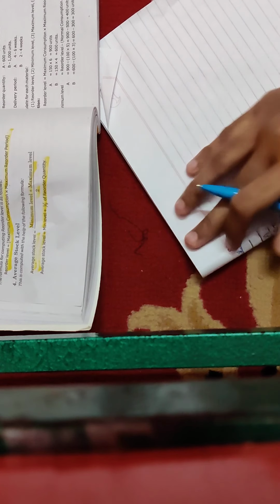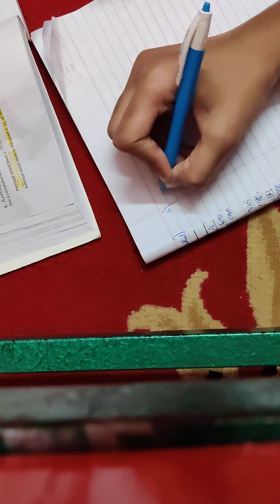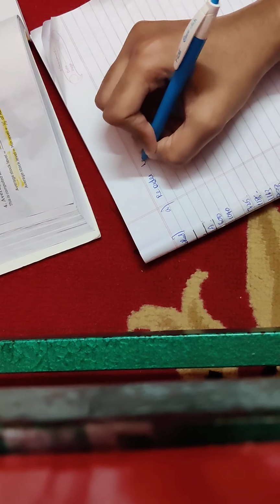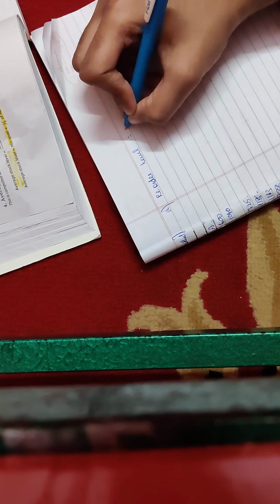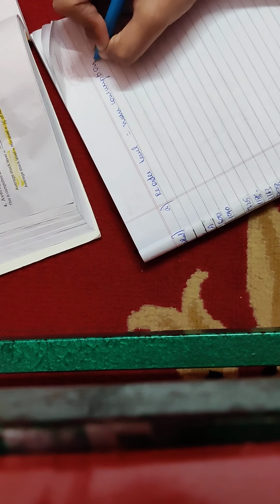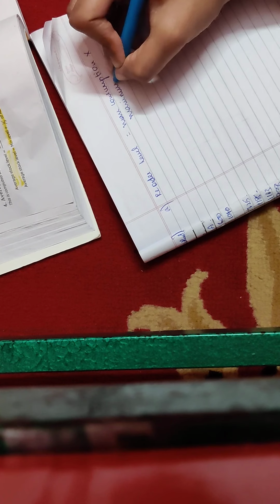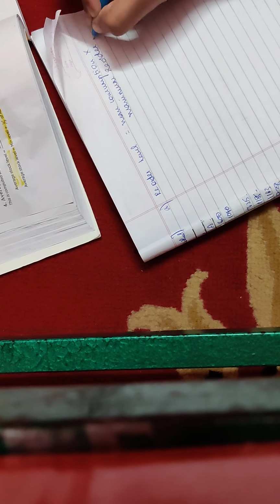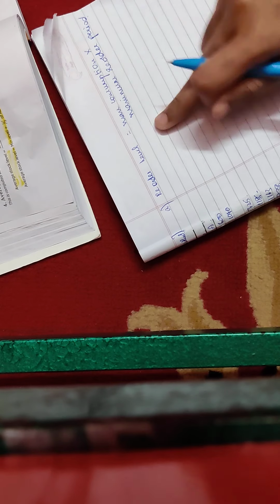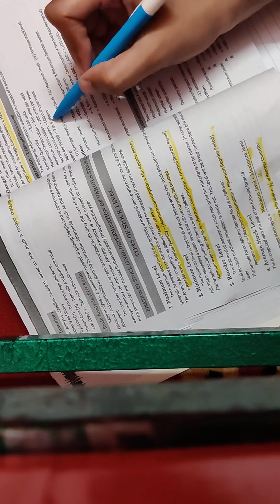Now I cannot show you the question plus the answer, so I will show you the working out of the problem. Firstly, you have to calculate your reorder level. Reorder level is equal to maximum consumption into maximum reorder period. Now if you notice, your reorder period is given to you, that is 3 to 5 weeks. What is the maximum period? It is given as 5 weeks.